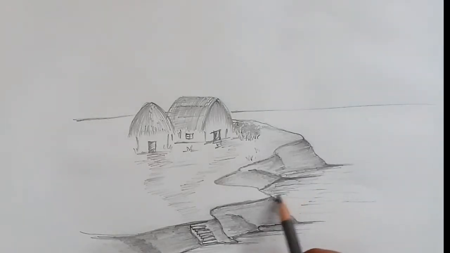Keep doing this. So you can see how beautiful the land looks now.